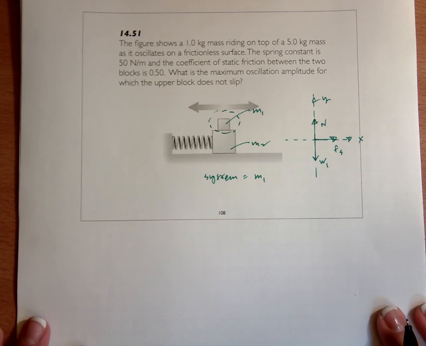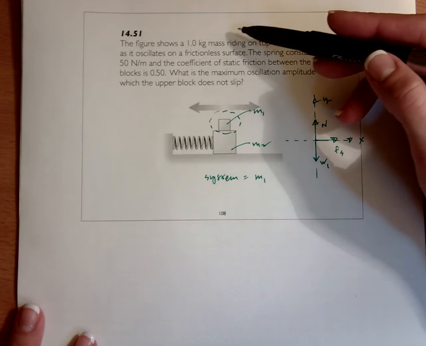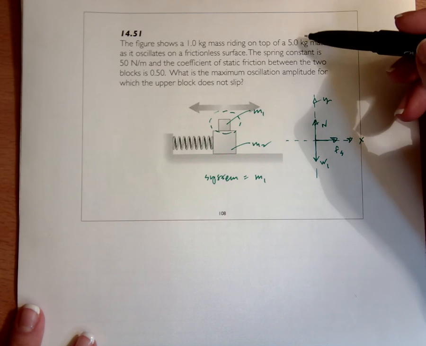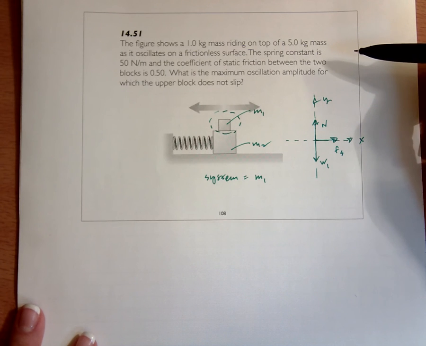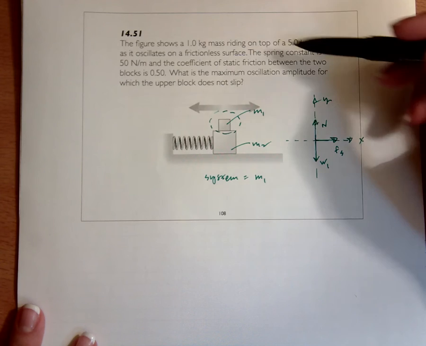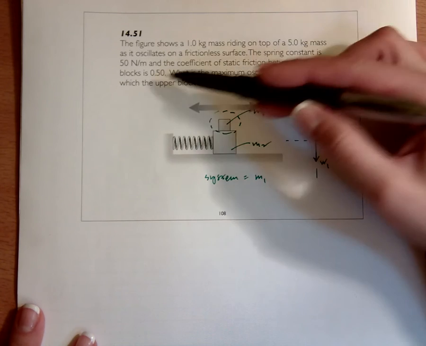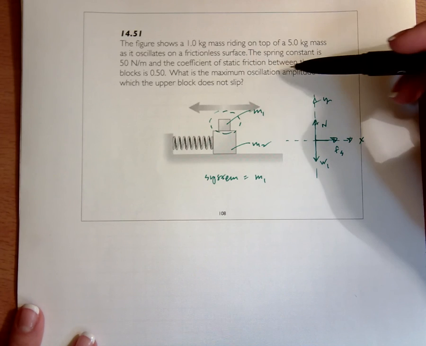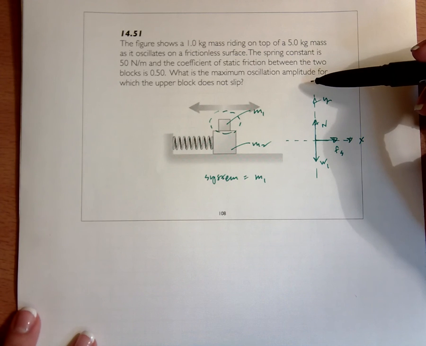So this is Mastering Physics, Chapter 14, number 51. And the problem is this. In the figure, we have a 1 kilogram mass riding on top of a 5 kilogram mass, and it's oscillating on a frictionless surface. The spring constant is 50 newtons per meter. The coefficient of static friction between the two blocks is 0.5. What's the maximum oscillation amplitude for which the upper block does not slip?